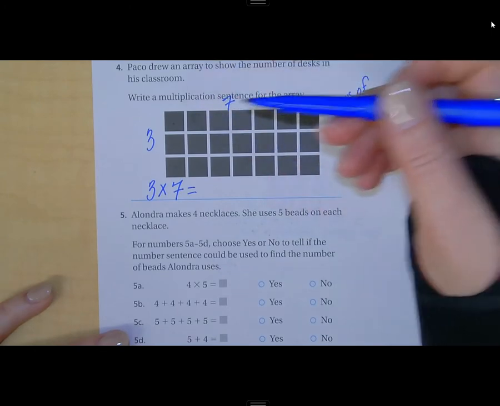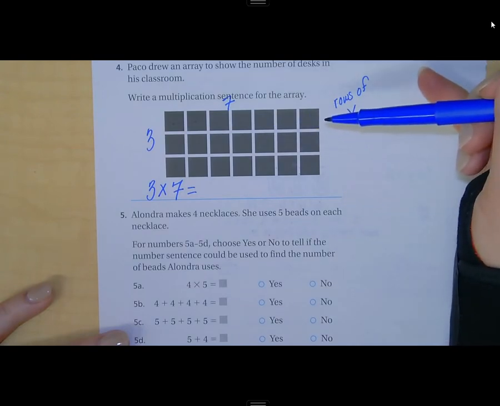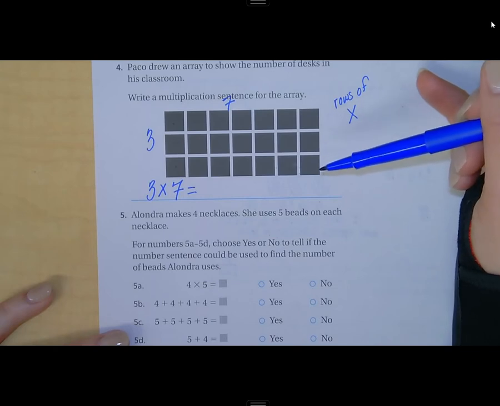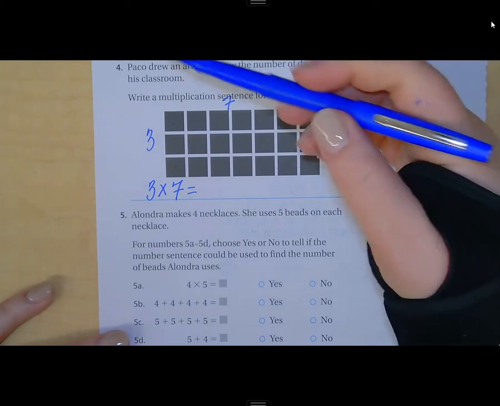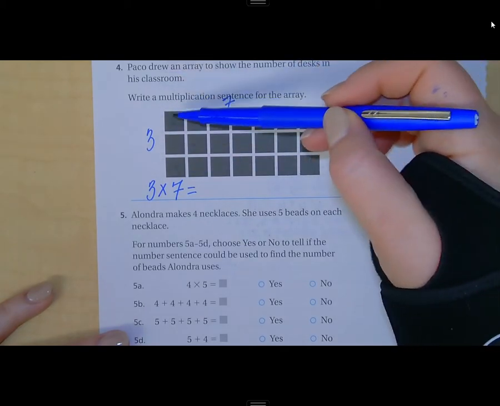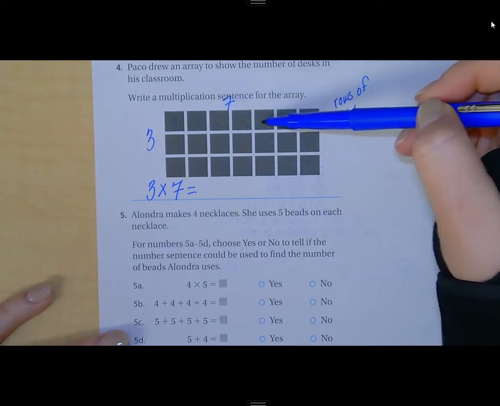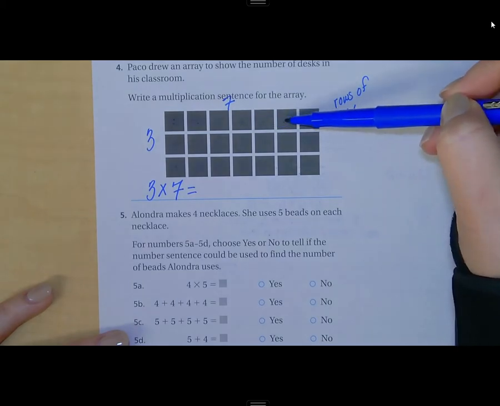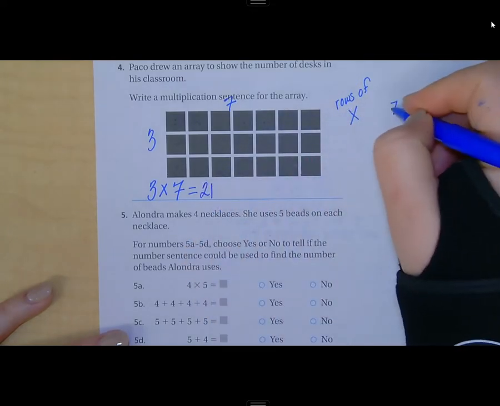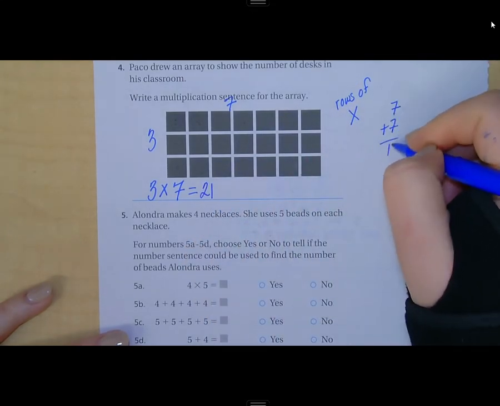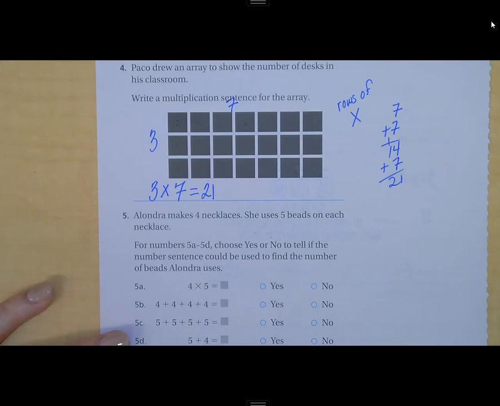Now, to find your answer for this, you could skip count by threes all the way down. You could use repeated addition of 7 plus 7 plus 7, or you could sit and count up all these boxes, okay? Let's skip count by threes. So 3, 6, 9, 12, 15, 18, 21. If I wanted to check it, I could say 7 plus 7 is 14, plus 7 is 21. Okay?